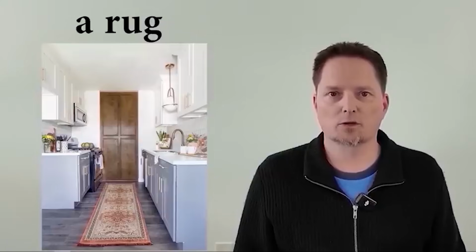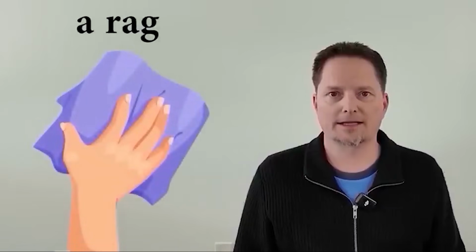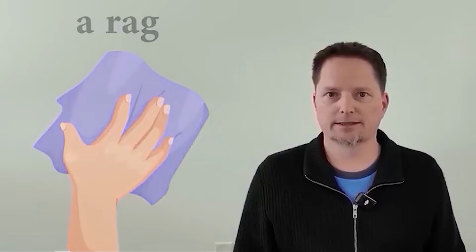Remember pronunciation, use a short sound like cup and up. Rug. Not rag, but rug. This is a rag. We see the letter A makes the sound like black cat. This is a dish rag. I use it to wash dishes. This is a dish rag and this is a rug. There's a rug in the kitchen. Let's practice. Is this a rag or a rug? That's right, this is a rag. It's a dish rag. And what is this? Is this a rag or a rug? That's right, this is a rug, not a carpet.